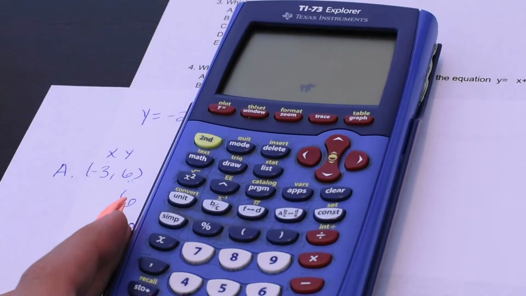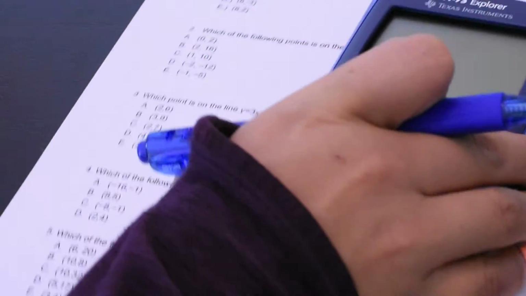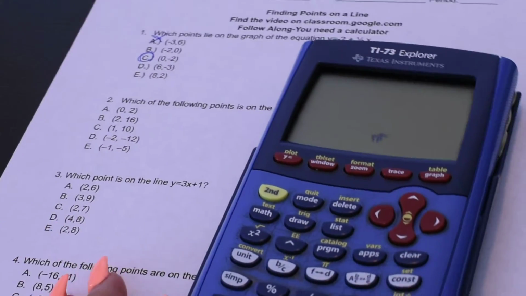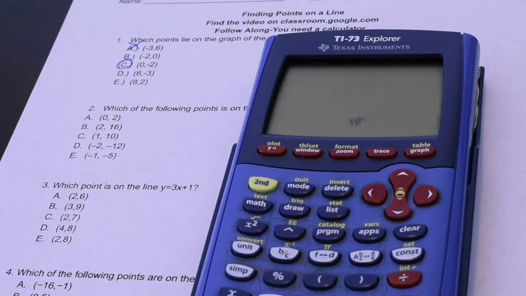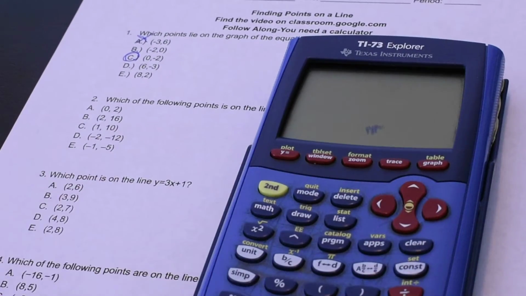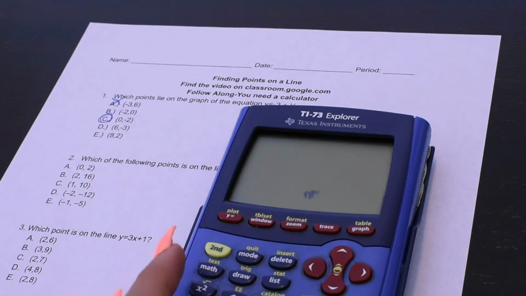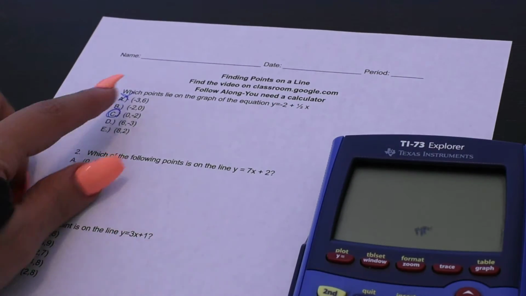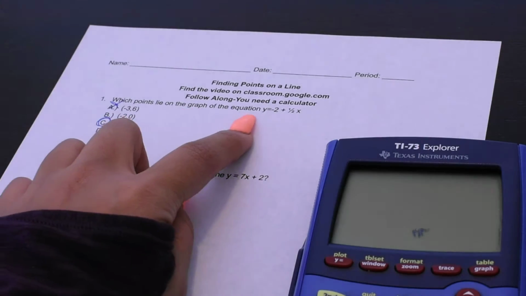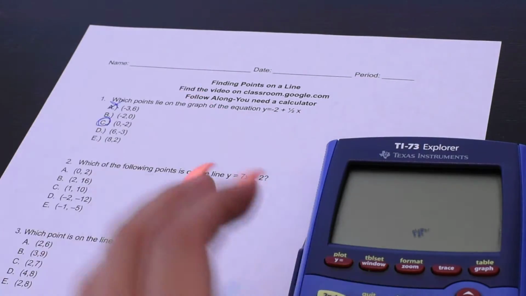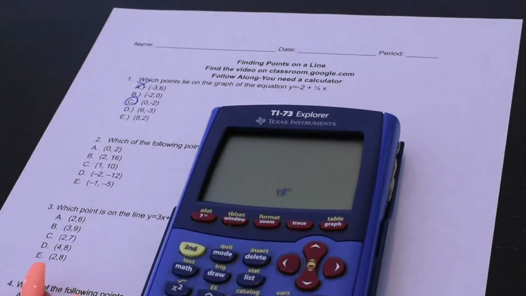It looks like this. All right, so I'm going to put that to the side. You have a calculator. It looks like this. All right. Should I zoom out a little bit? So what I'm going to do is I'm looking at number one. Number one says, which points lie on the graph of the equation y equals negative 2 plus 1/2 x? So I can use my calculator to help me with this.